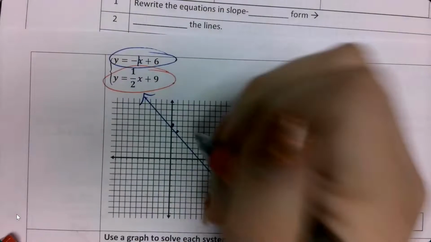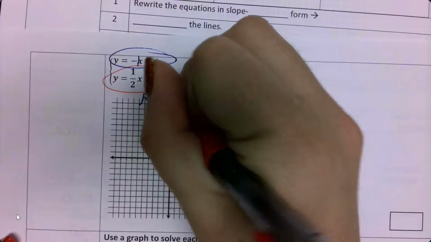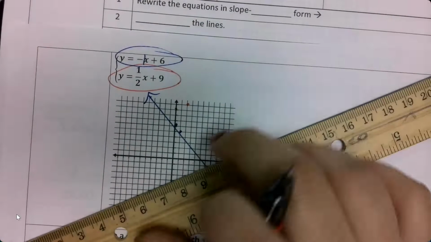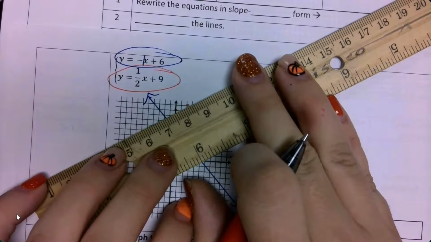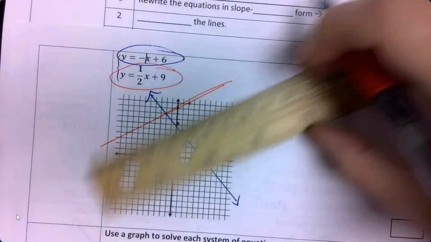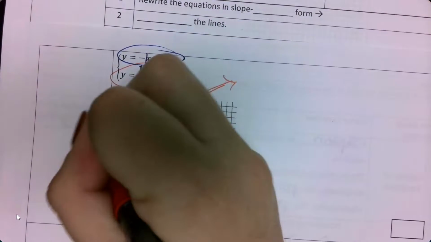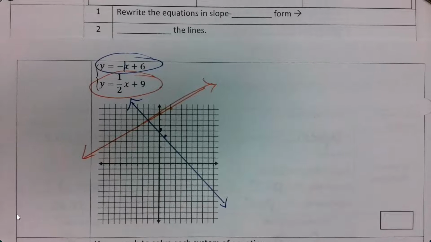I'm going to do the same thing for my red line. I'm going to go up 9. And I go up 1/2. So it's super important that you guys use rulers for these and you aren't drawing your lines by hand because you need to know the exact intersection where these are crossing.